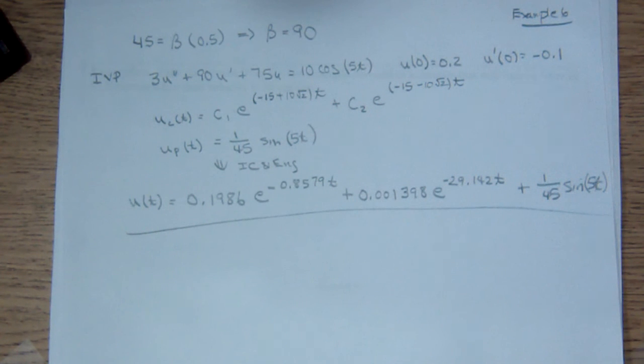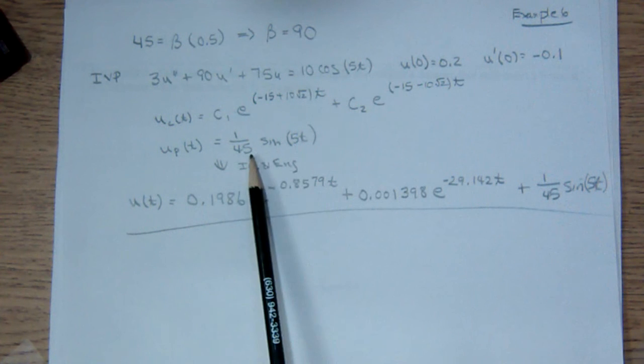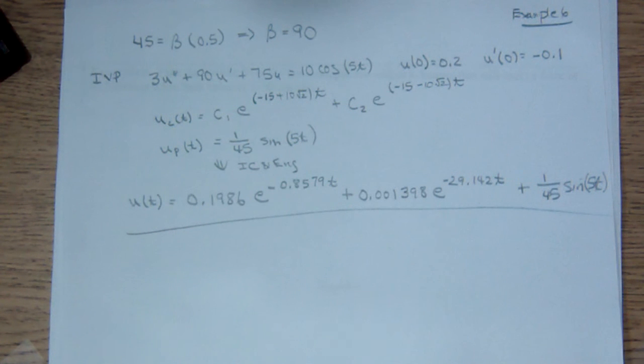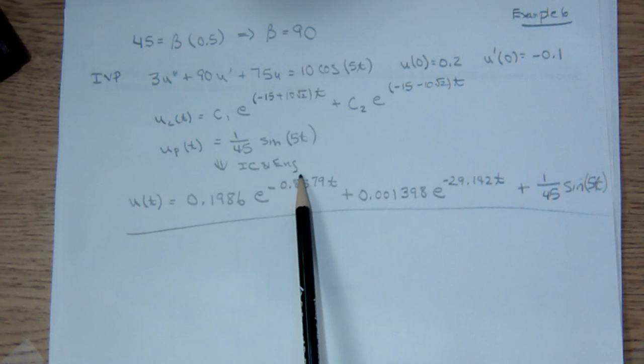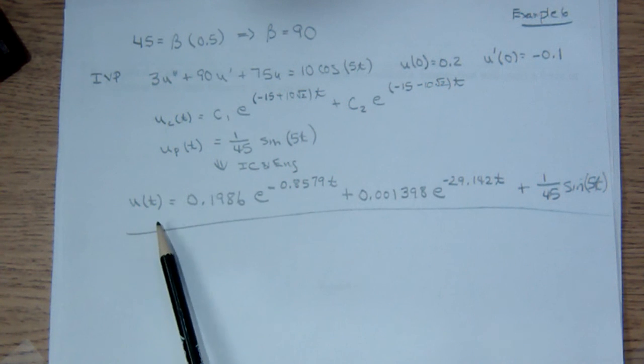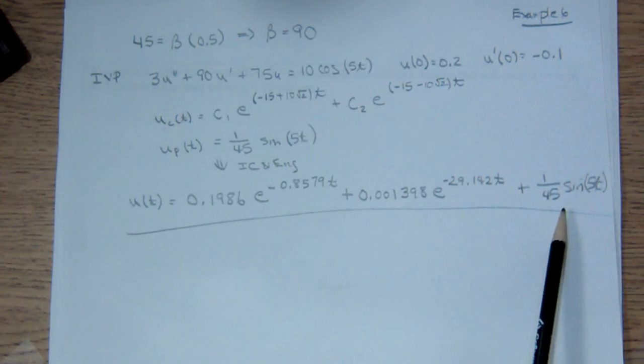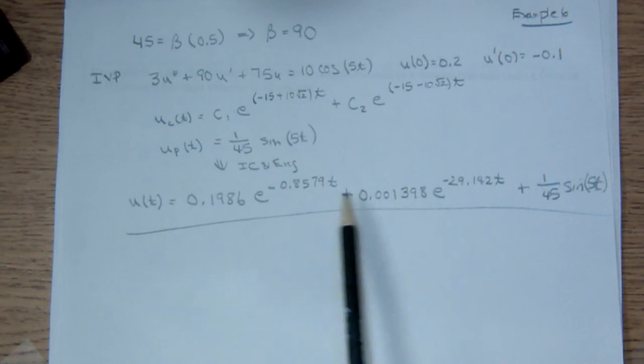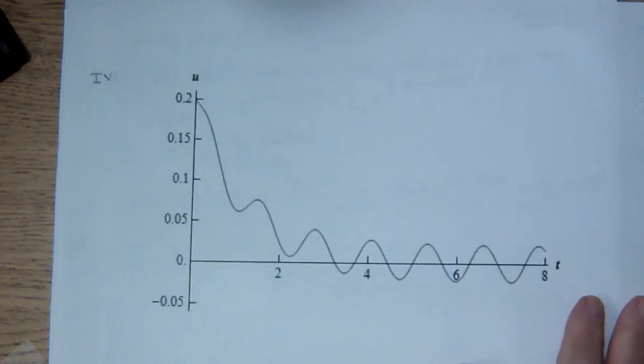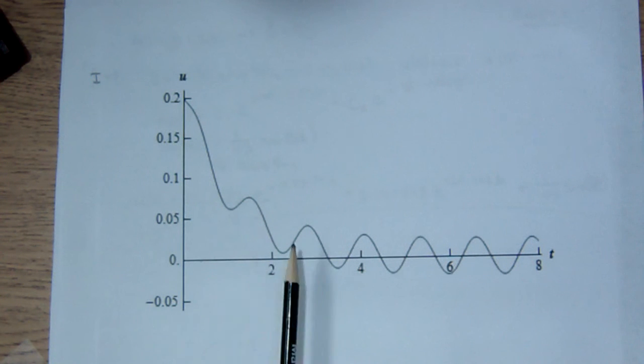And so you see you don't have the t factor in here this time because of the other nature of the solution. So our final solution, when we plug in the initial conditions and use an engineering calculator, is u of t equal to that plus this. And you can see as t goes to infinity, these things die out, so it starts looking more and more like 1 over 45 sine of 5t as time goes on. And here's the picture, and you see it does, and these die out, and you end up having something that is kind of nice going forward.